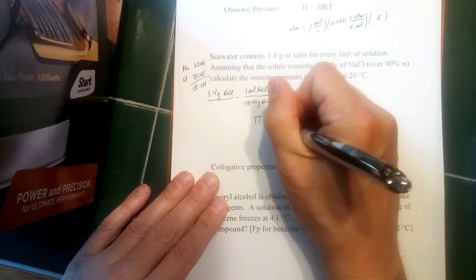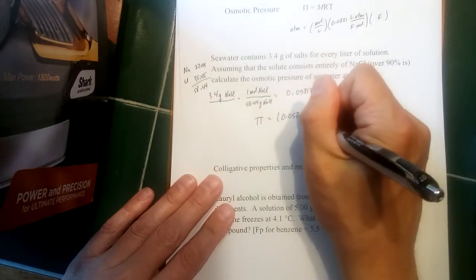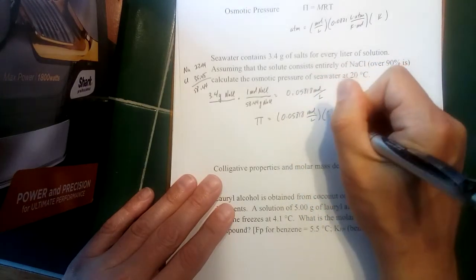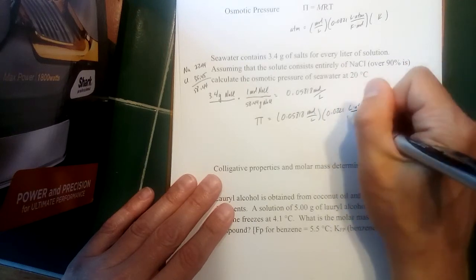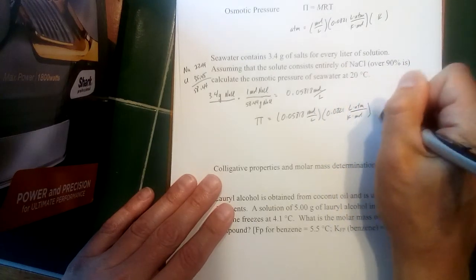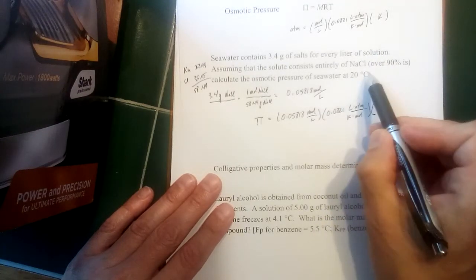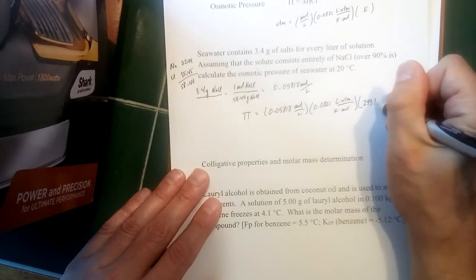This osmotic pressure is going to be equal to that molarity times our gas constant, right? And then times the temperature, but it's got to be Kelvin. So 20 degrees C, if we add 273, that would be 293 Kelvin.